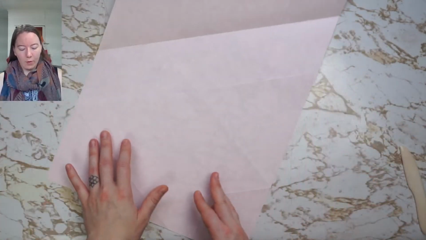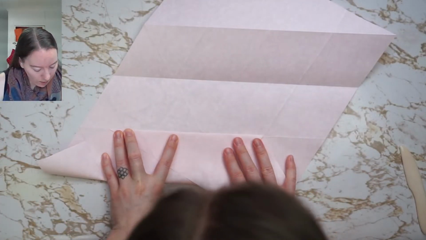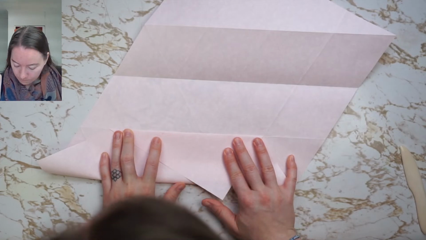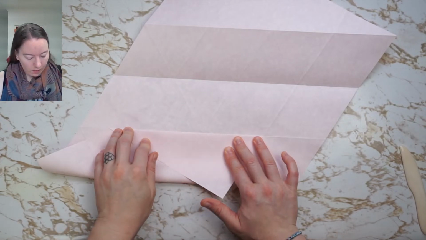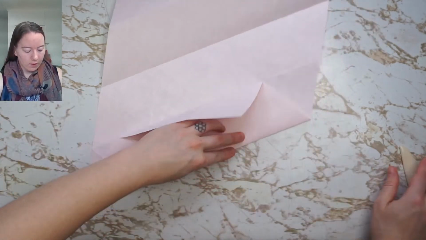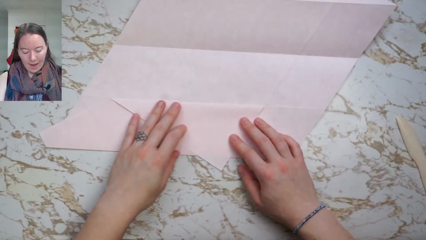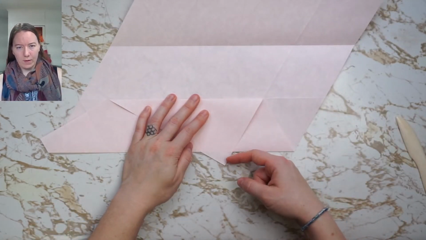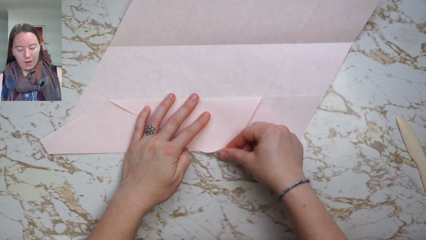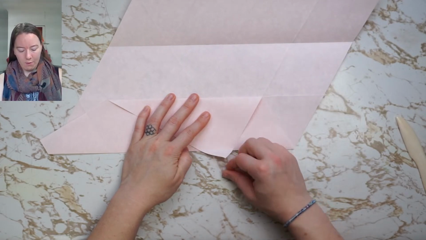Then I'm going to rotate around and bring the crease closest to the corner into the next crease. Fold all the way through. And this time I have a little flap sticking out past the corner, but it's going to be less accurate for me to bring it up now.